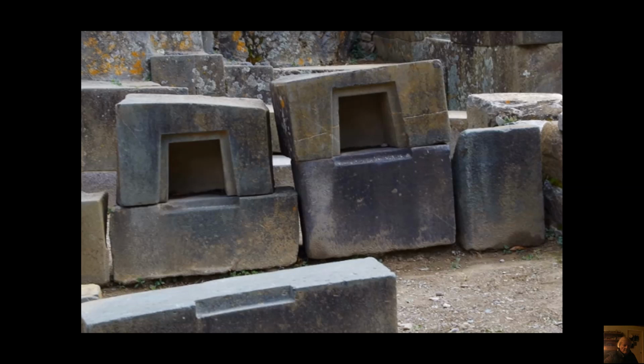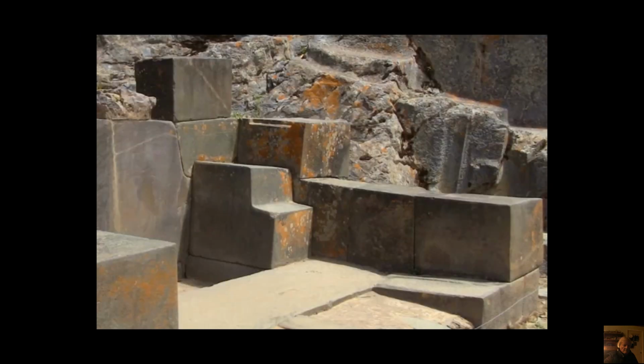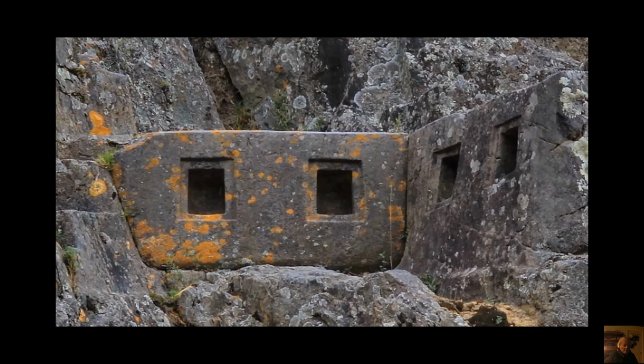And here, all laser cut. You can do this with a laser. You can make that curve in there just by cutting it from this side. How perfectly smooth and flat. Absolute evidence of advanced technology. Apparently putting big stones up on the side of the mountain was not a problem.